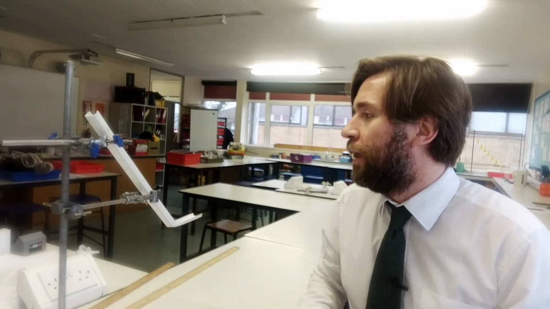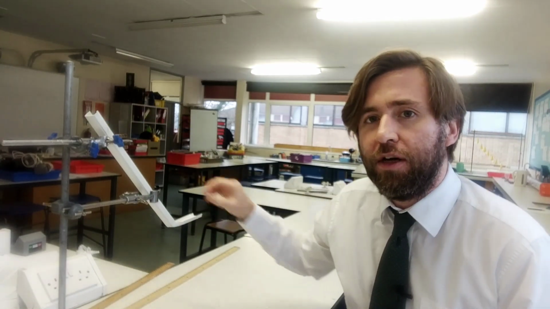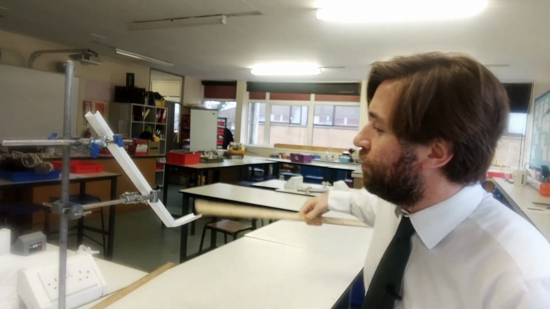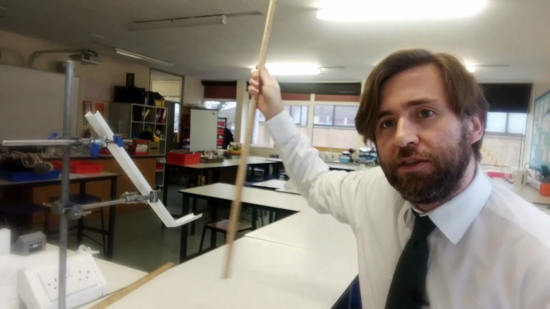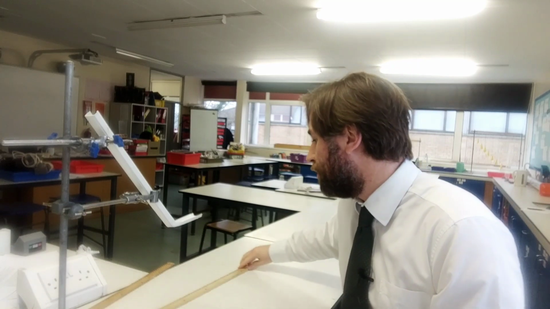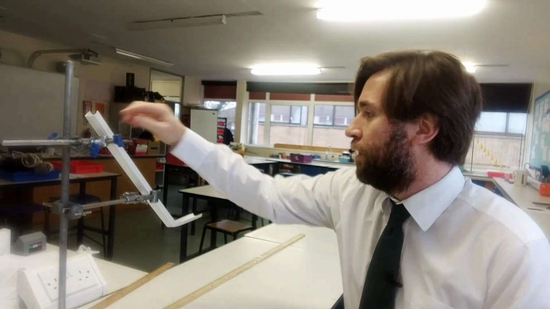And a lot of teachers will say this. There's one thing that we change, and in this case, I'm going to change the height up the ramp. Okay, so maybe 10 centimeters, 20 centimeters, 30 centimeters. And one thing I'm going to measure is the range of the projectile.